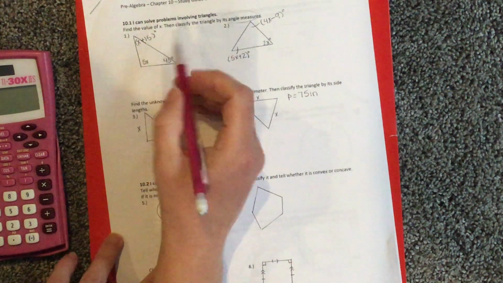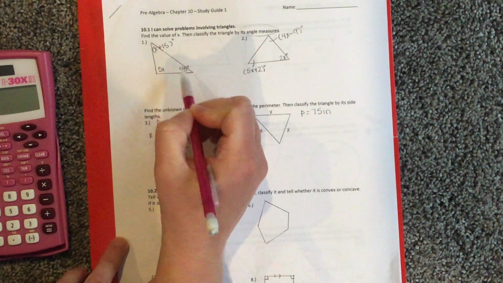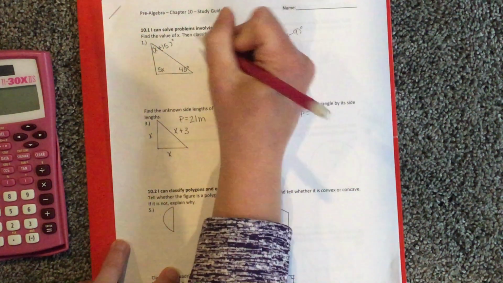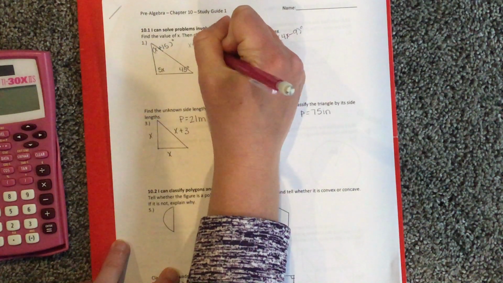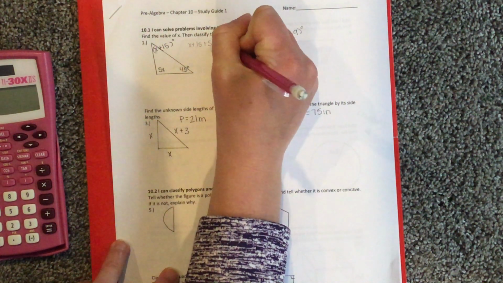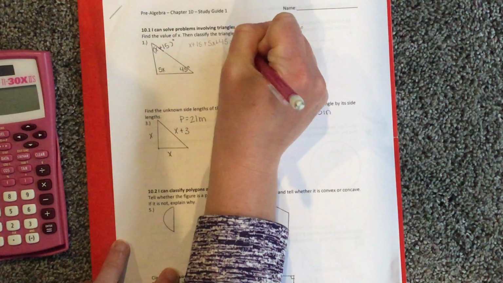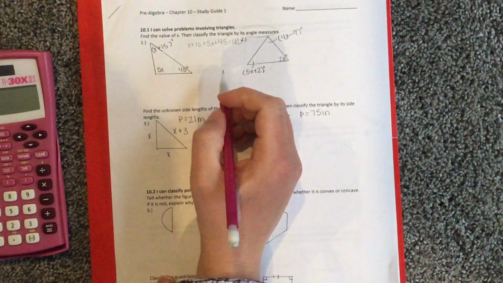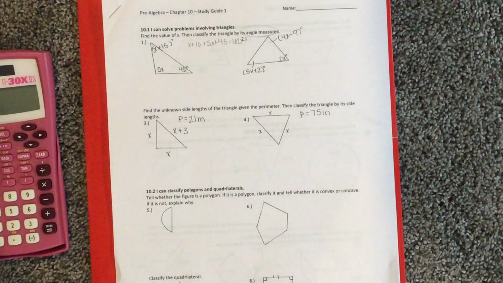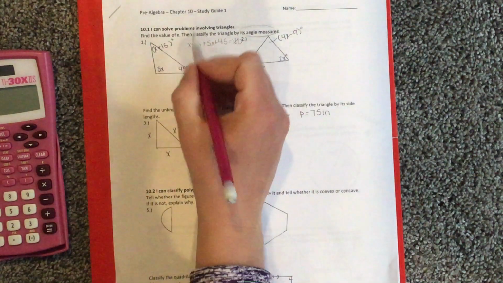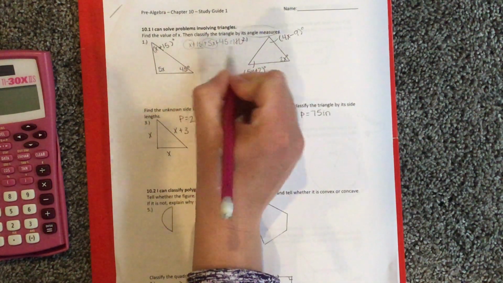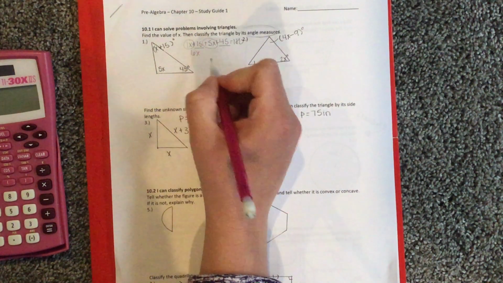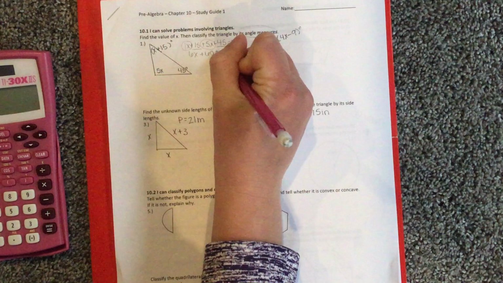If we're trying to find the value of x and they give me angles, I know that the three angles are going to be equal to 180 degrees. So I'm going to add all three angles together and put it equal to 180 degrees. Here I'm going to combine like terms on the left side of the equation. My like terms are x and 5x, 15 and 45. 1x plus 5x is 6x, 15 plus 45 is 60.